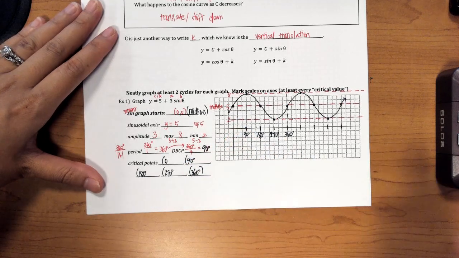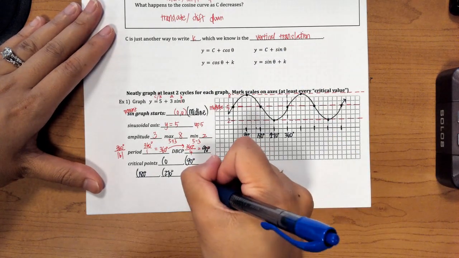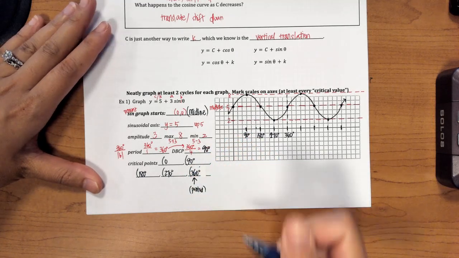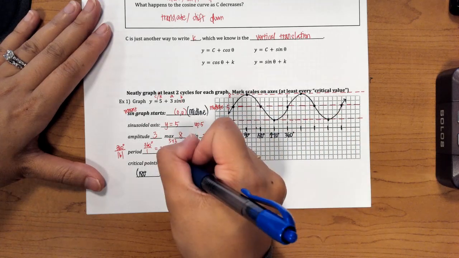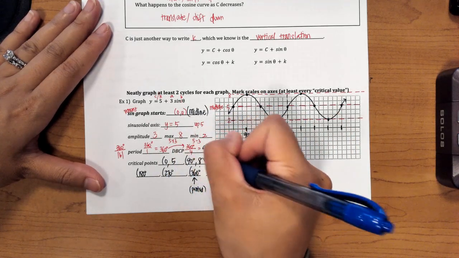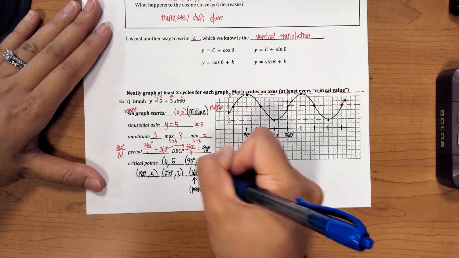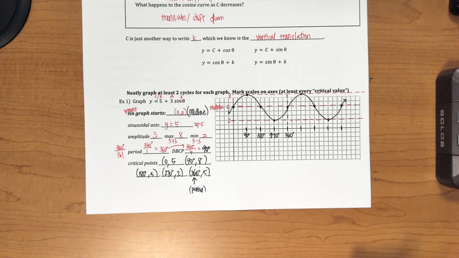Remember, this is your period for right now. And then we're going to start at the midline, which was 5, go up to 8, go back to 5, go down to 2, and then come back to 5. So the only difference now is that we have to shift before we begin.